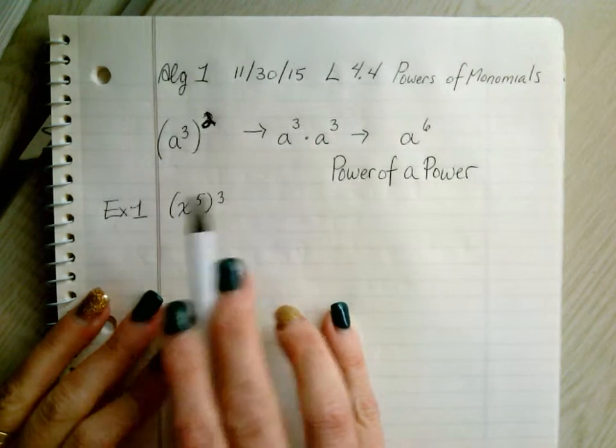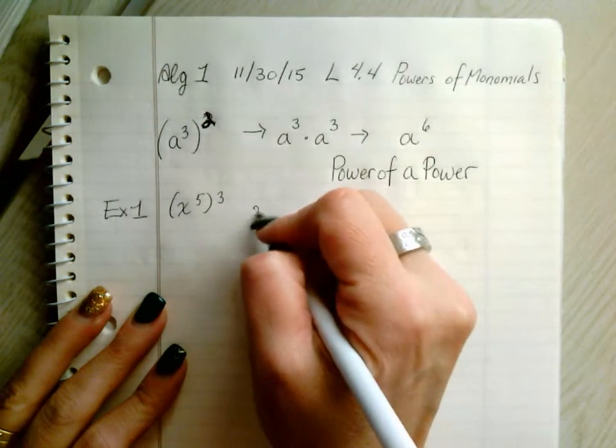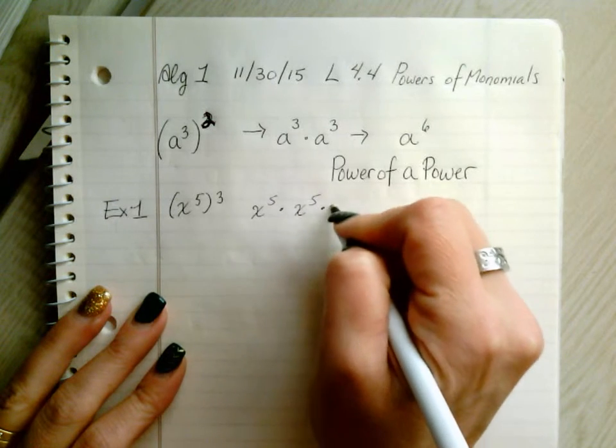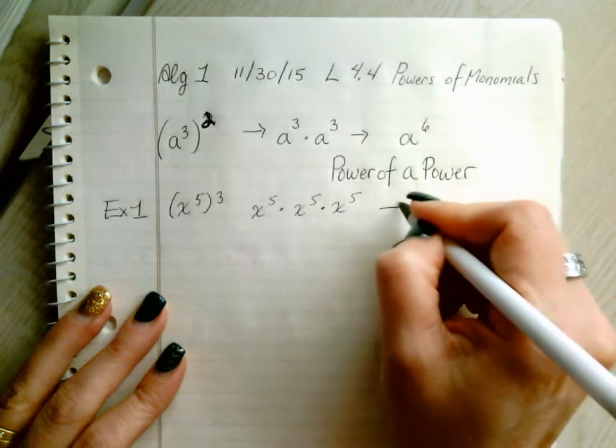I did it too many times. X to the fifth 3 times. So that's like saying x to the fifth, x to the fifth, x to the fifth. X to the 15th is exactly right.